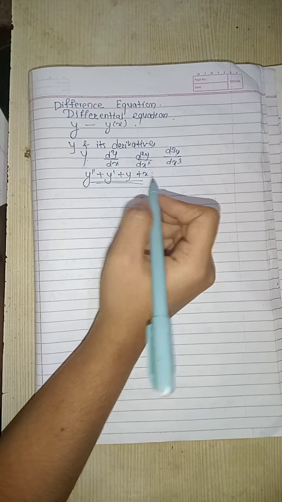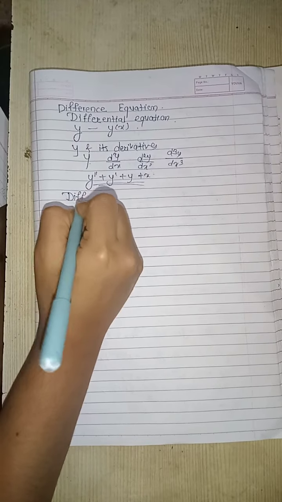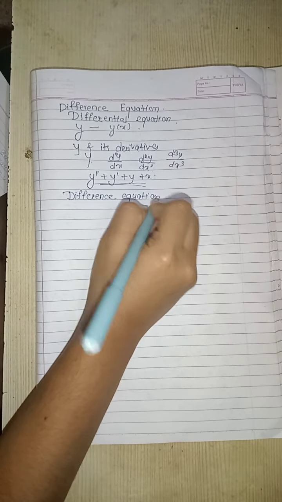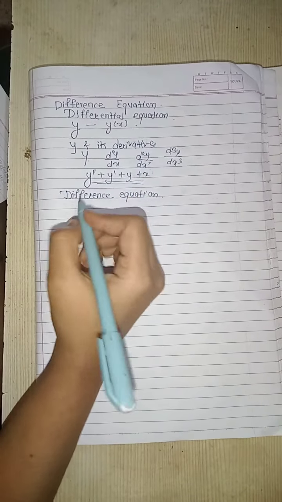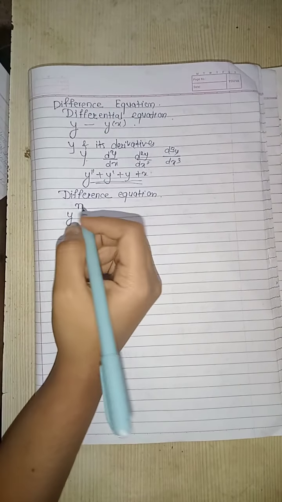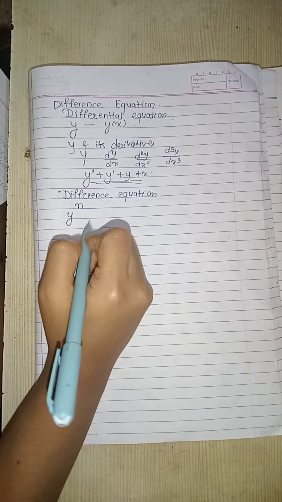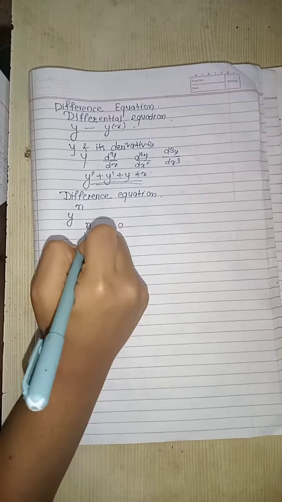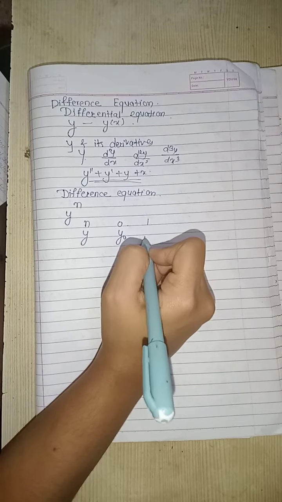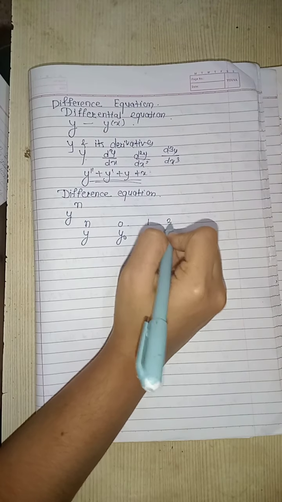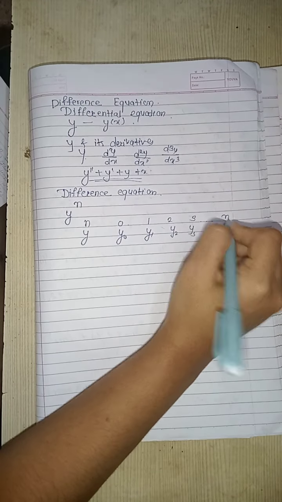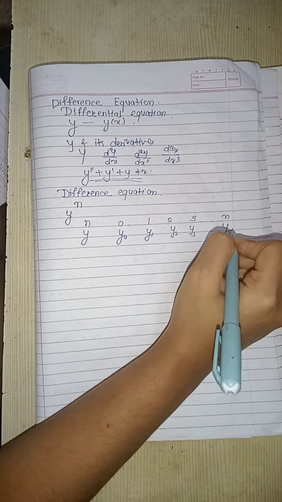Now what is the difference equation? For this, instead of variable x we will consider it as n. Now if y is a function, then for n equals to 0 we will have a value of y, suppose it is denoted as y0. For n equals to 1, the value of y is y1. For 2 it is y2. For 3 it is y3, and so on. For the nth term or nth value you will have yn.